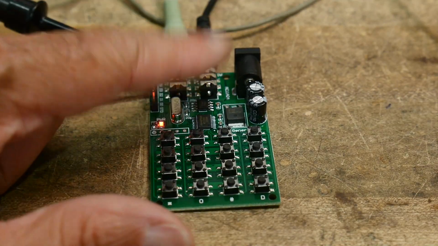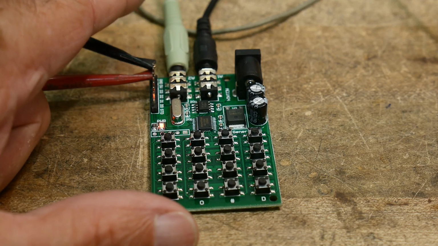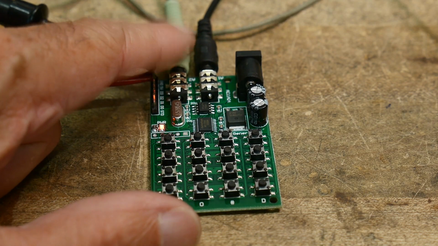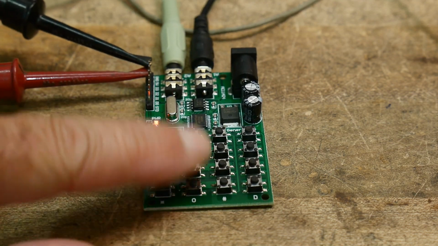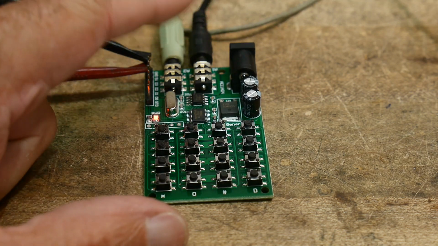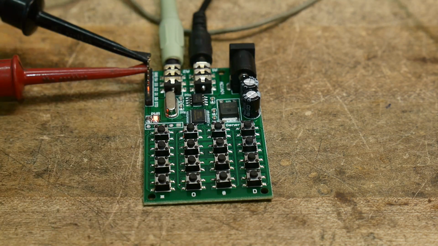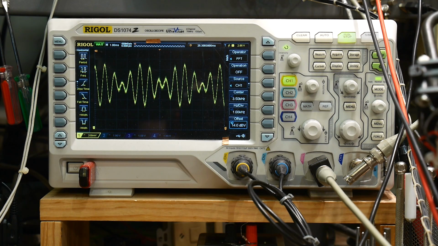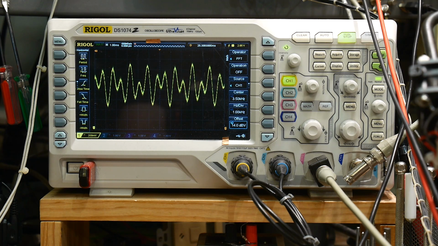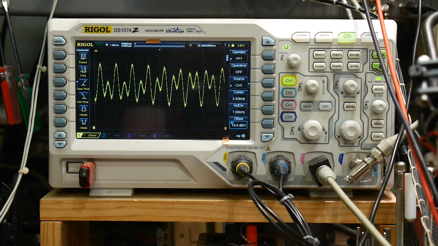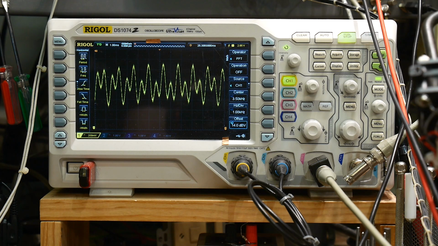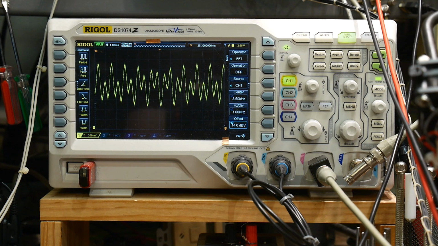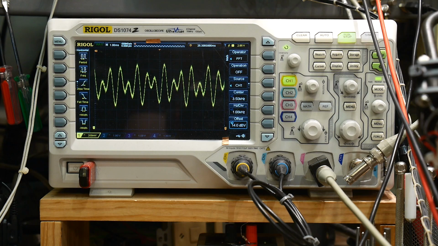Okay, we have our board here, and I have one connector going to an amplifier so we can hear it. And I have the second one going to the oscilloscope so we can see it. And you can see we have these complicated waveforms. So if you had to look at these waveforms and try to figure out which frequency is what, it's very difficult to tell.